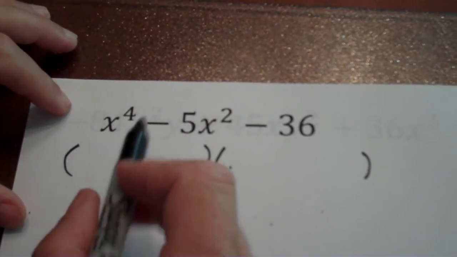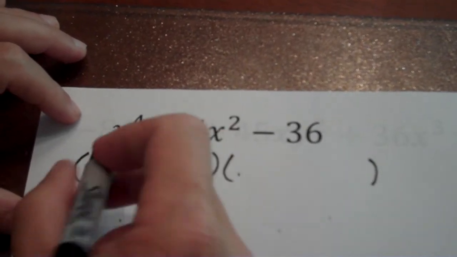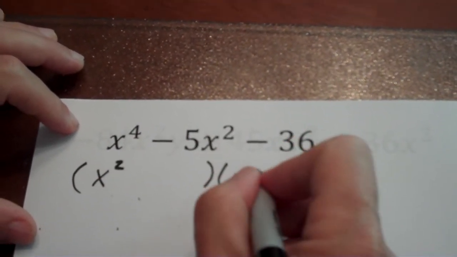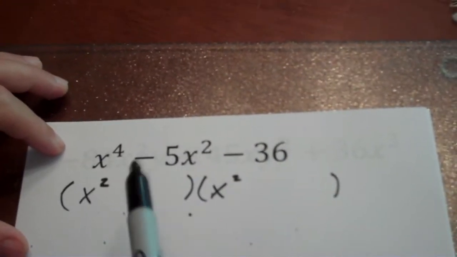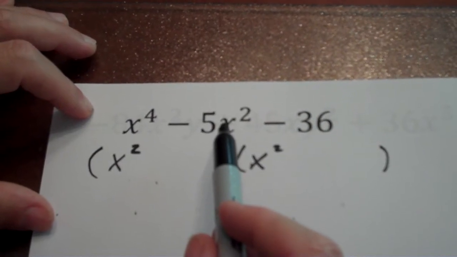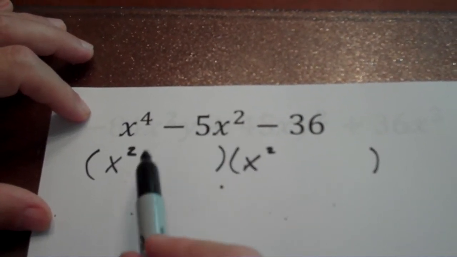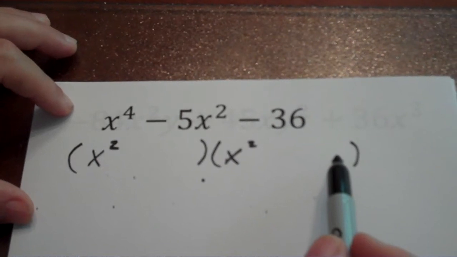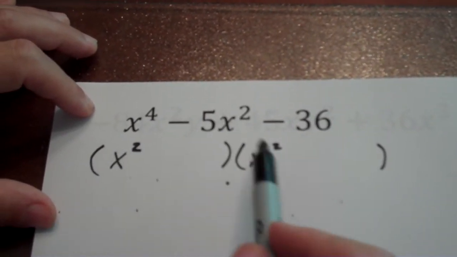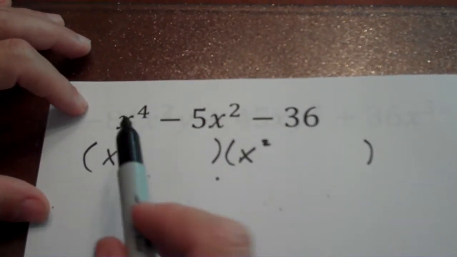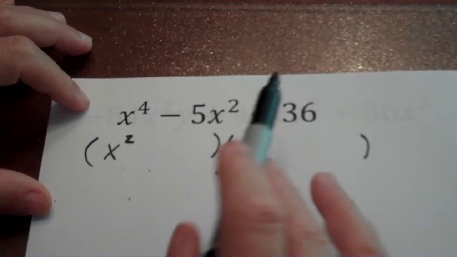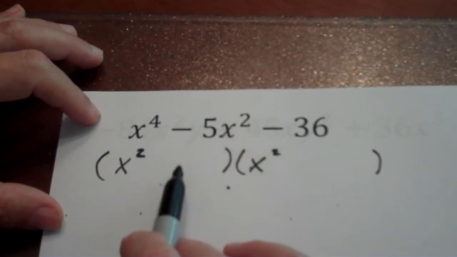Now, whenever you're doing this, the power has to be the same. So it has to be an x squared in both terms. And when I'm saying it has to be the same, I'm saying that in regard to any trinomial. When you're factoring a trinomial into two binomials, the only way the outside and inside can combine in this way is if the powers are the same. So it's got to be split into x squared and x squared. It's the only possibility.